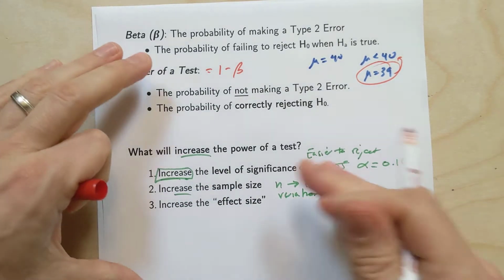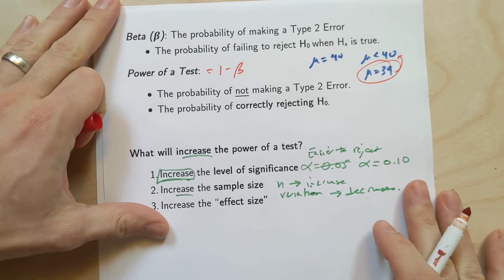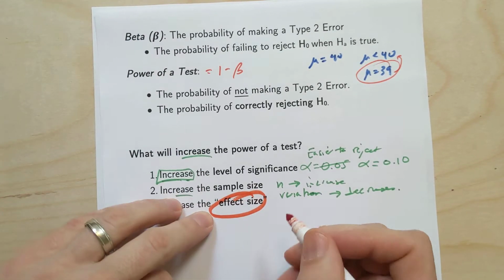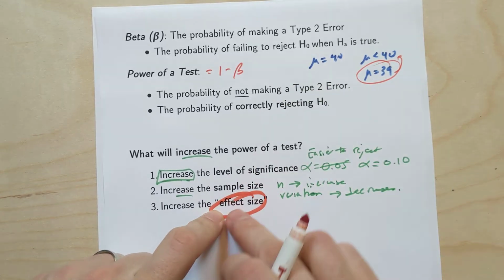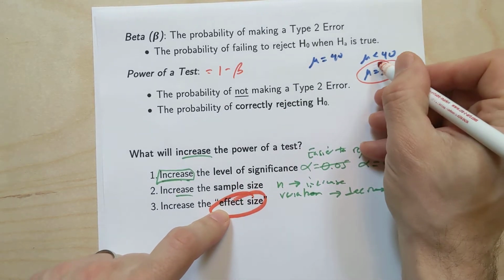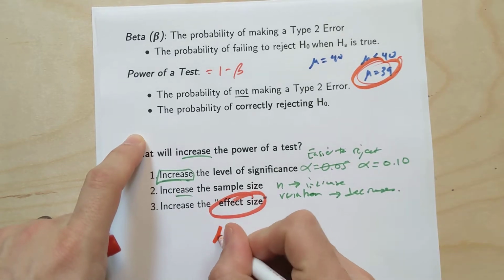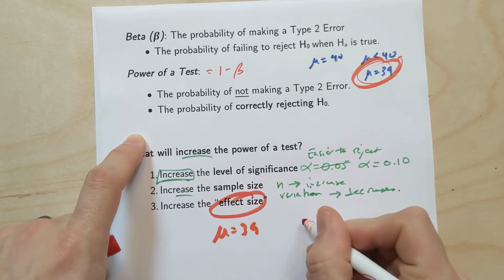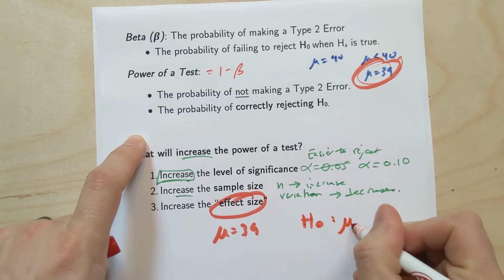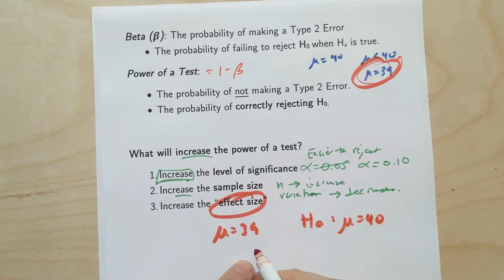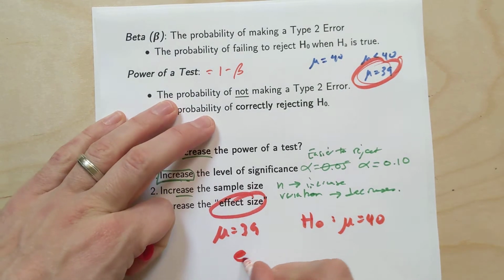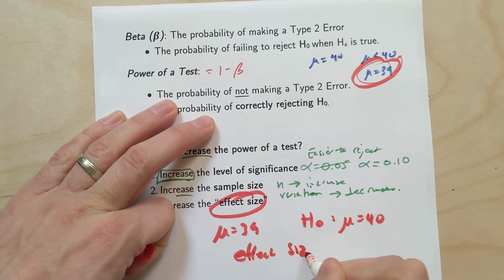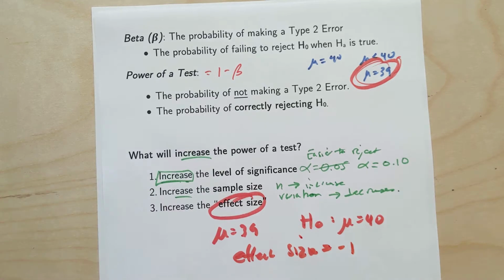That seems kind of weird, and we're really going to need to see an example to fully get it. But the effect size really has to do with how incorrect our null hypothesis is, right? So, for instance, if mu equaled 39 in reality, but the null hypothesis was that mu equaled 40, well, 39 is less than 40, but it's not a whole lot less. So in this sense, we could say that the effect size was -1, right?